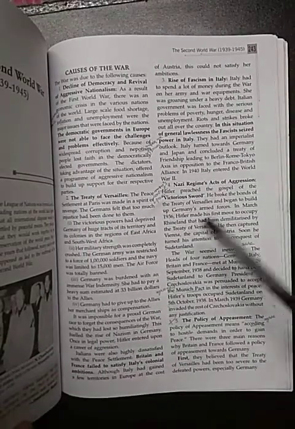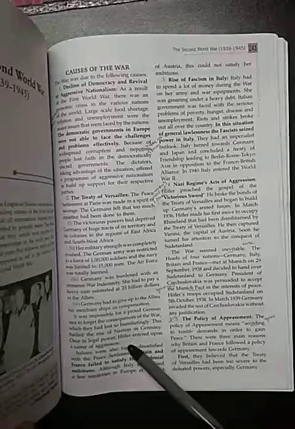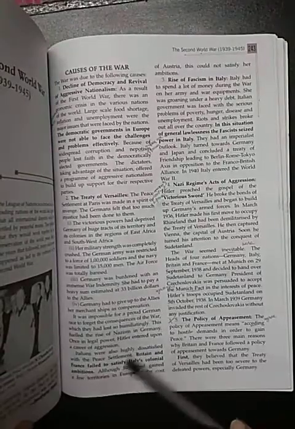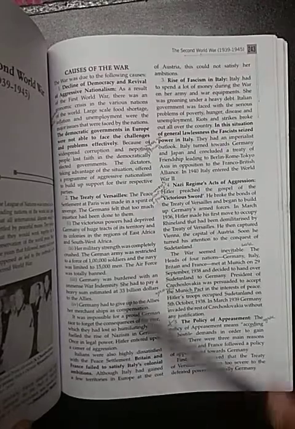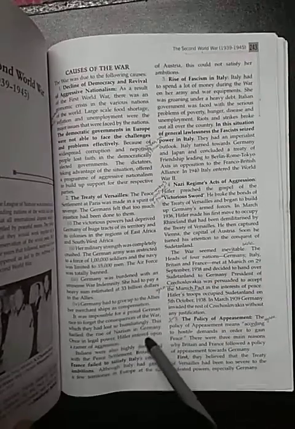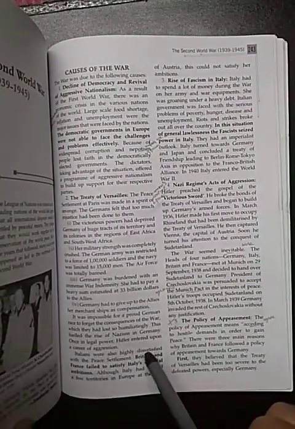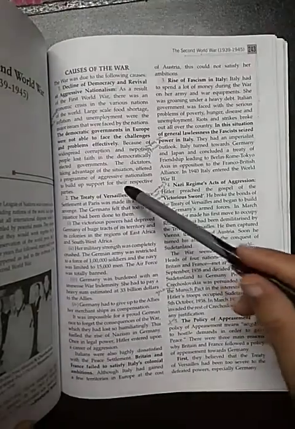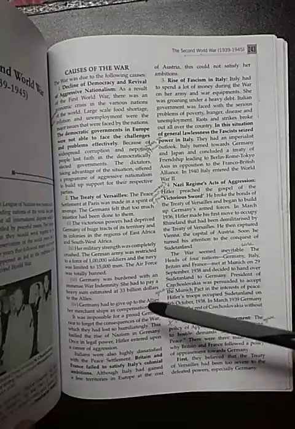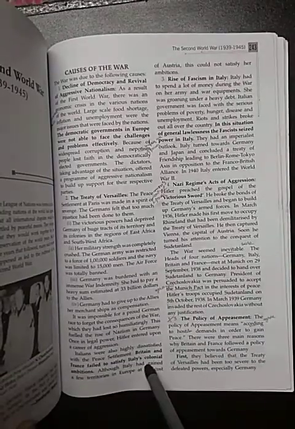just broke down the Treaty of Versailles. He started to increase his armament, soldiers, everything, and that Treaty of Versailles was the main reason for this Second World War, because the Treaty of Versailles itself sowed the seeds of the Second World War.